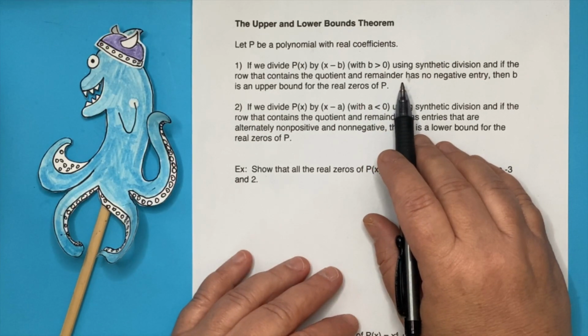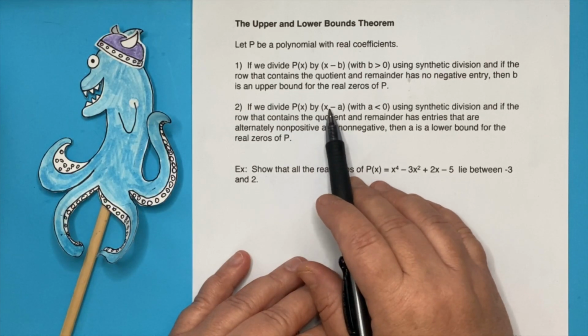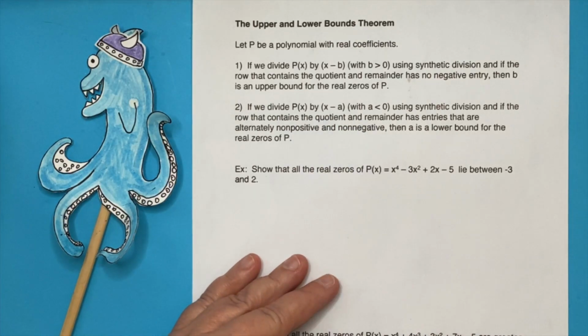So far, so good? If we divide P of x by x minus a, with a being negative, using synthetic division, and the row that contains the quotient and the remainder, and again, the remainder does not have to be 0, are alternately non-positive and non-negative.